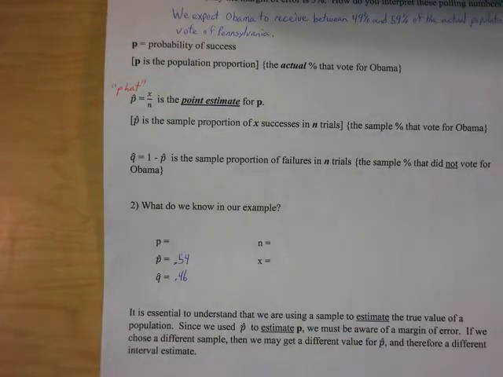Okay, and at the bottom of the page, it's essential to understand that we're using a sample to estimate the true value of a population. Since we use P hat to estimate P, we must be aware of a margin of error. If we chose a different sample, we may get a different value for P hat, and therefore a different interval estimate. Okay, so that's essential that we understand that.